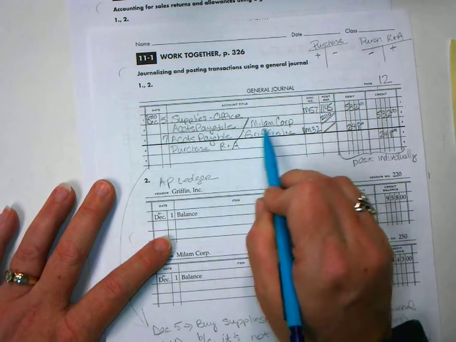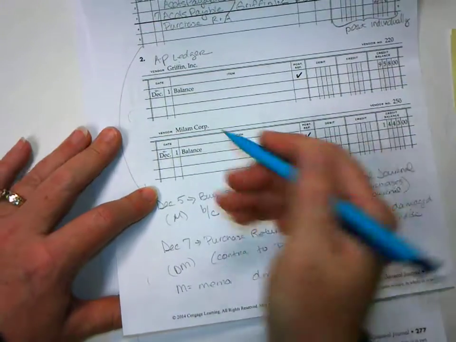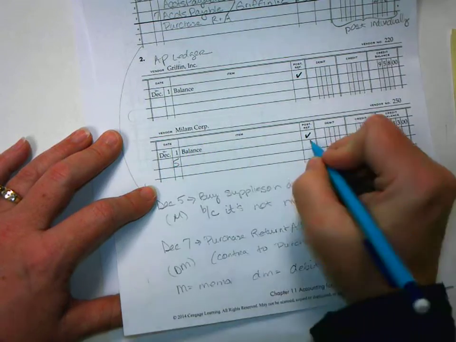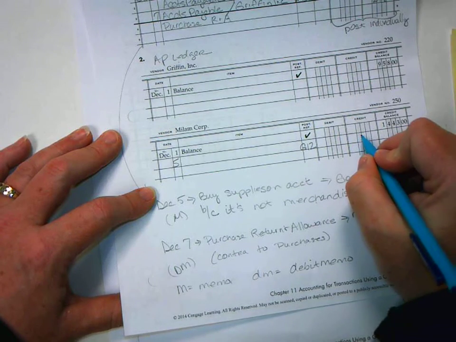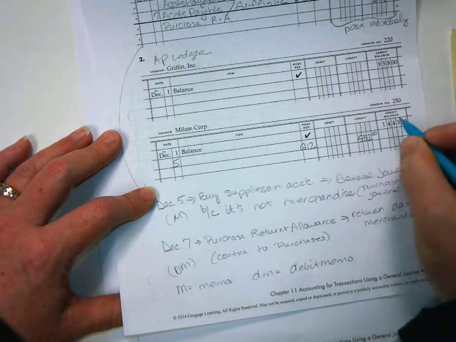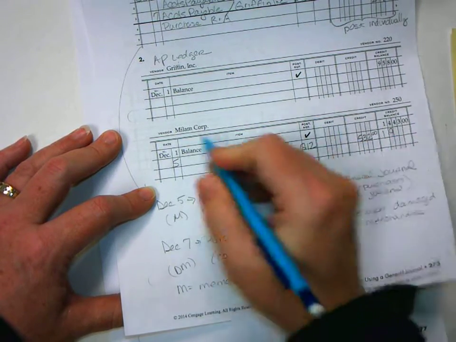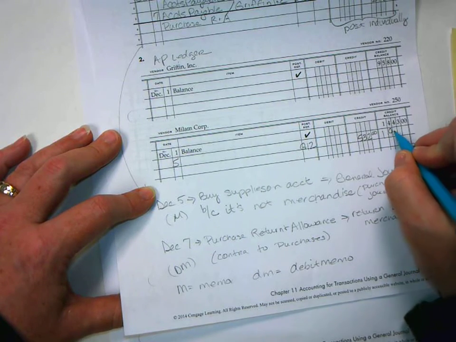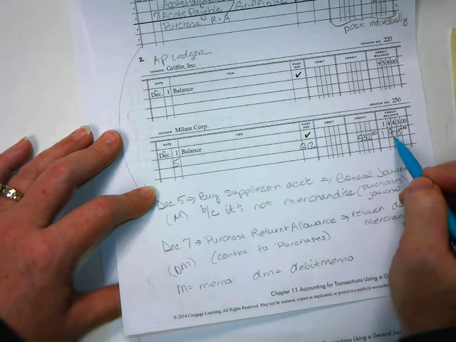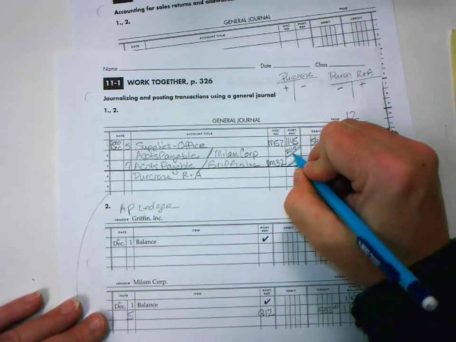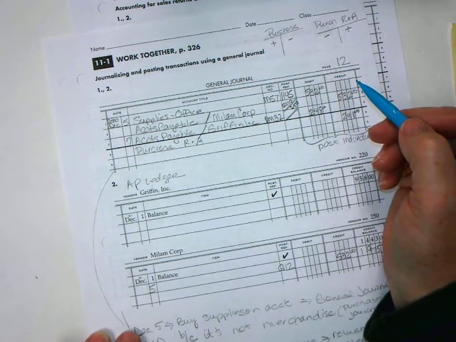Okay, because the other part of that is Milam Corp. And this is in our AP ledger, our subledger. So we'll find Milam Corp. Still for the 5th. Still coming from the general journal. It's going to be a credit of 532. And then we'll do the math. So now we can see that we owe Milam Corporation $19.75 for everything we've bought from them. Okay. 250 is our vendor number that we'll need to put up here for posting as well. Okay.